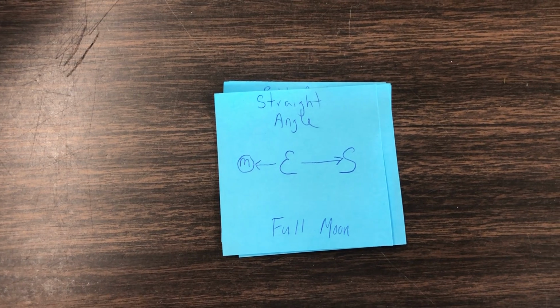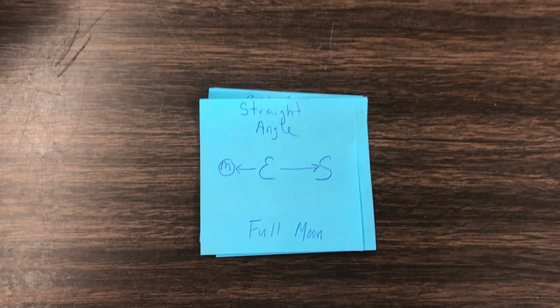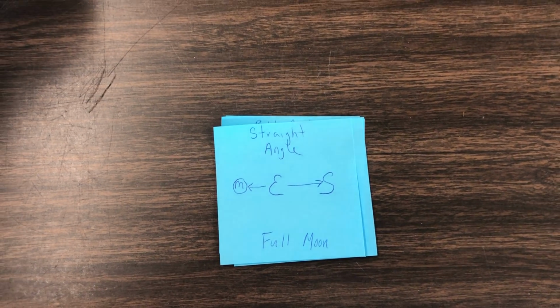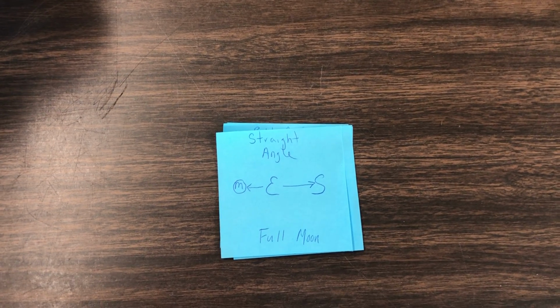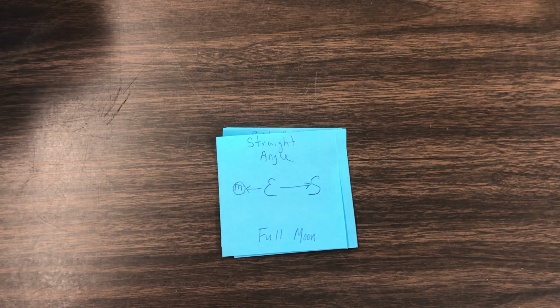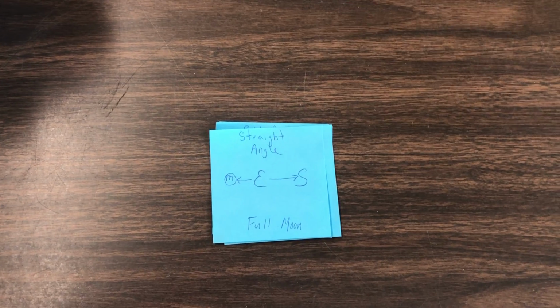Now you might be thinking, but wait, we had a straight angle in the beginning. Yes, we did, but now the moon's on the other side, making a straight angle, but a different arrangement. In the beginning, the moon was in the middle. So straight lines can be new or full moons depending on where the moon is. If the moon's in the middle, it's a new moon. If the moon's on the outside, it's a full moon. Trust me, I know it gets tricky.